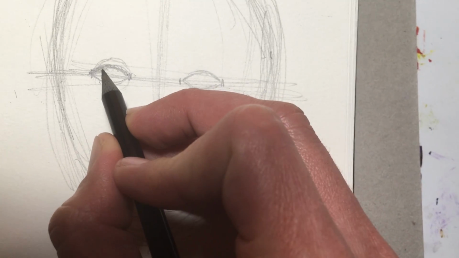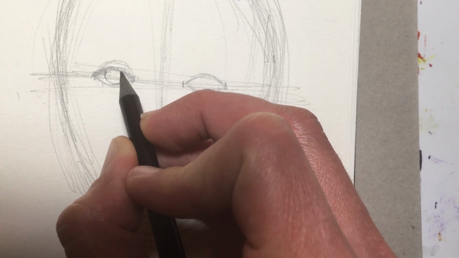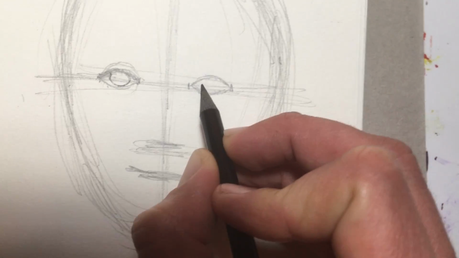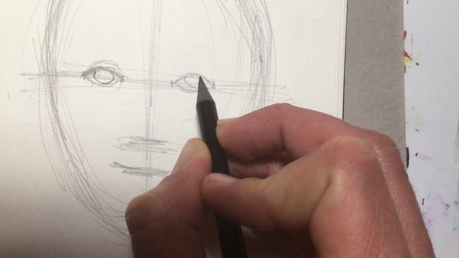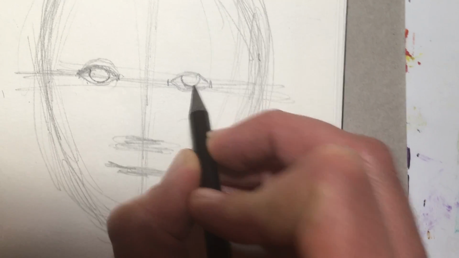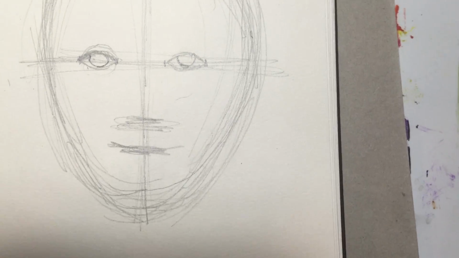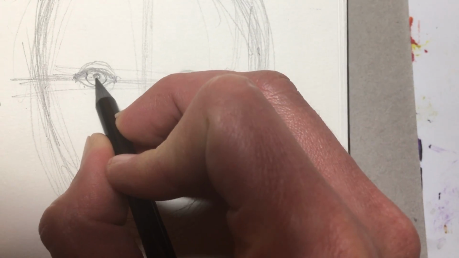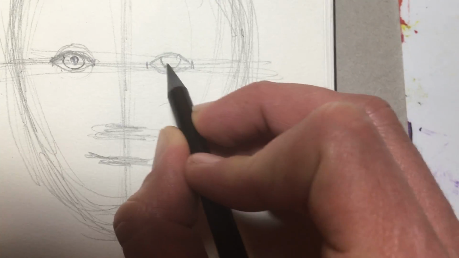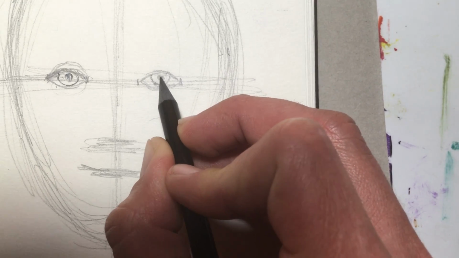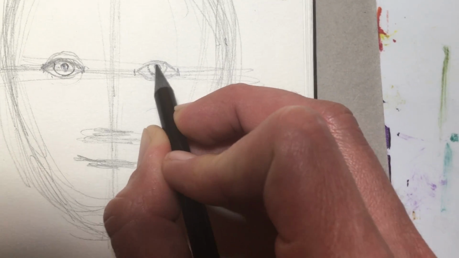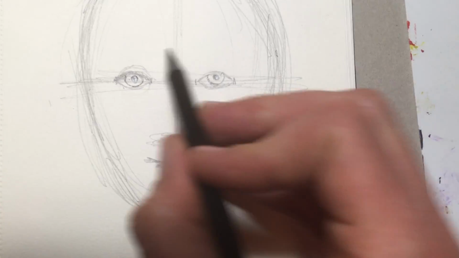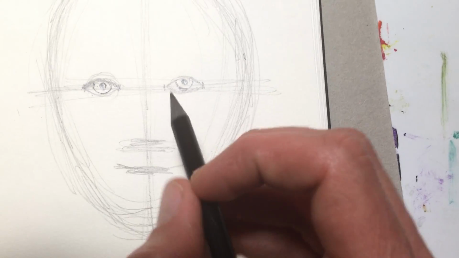Now, inside of that, you do have a very circular shape. Right there and right there, okay? The iris is the colored part of your eye. Inside that, you've got one more perfect circle. You've got the pupil. The pupil is the dark part of your eye in the middle, which is where light comes in and we're able to see. Okay, now we've got some simple eyes in there.